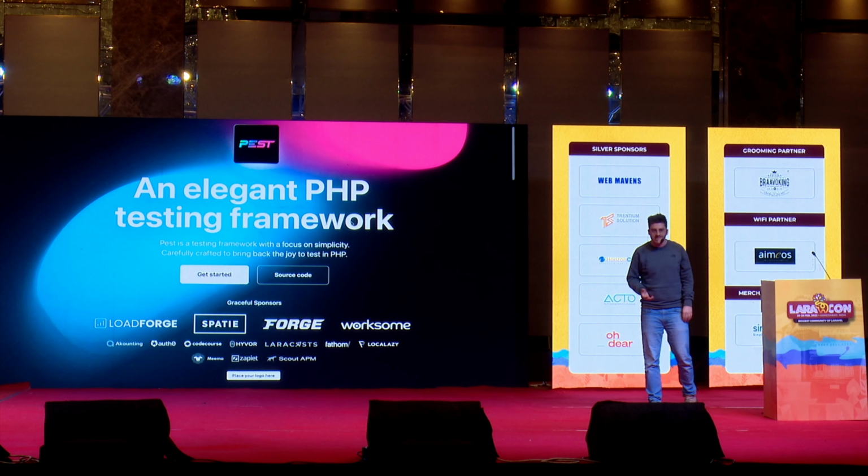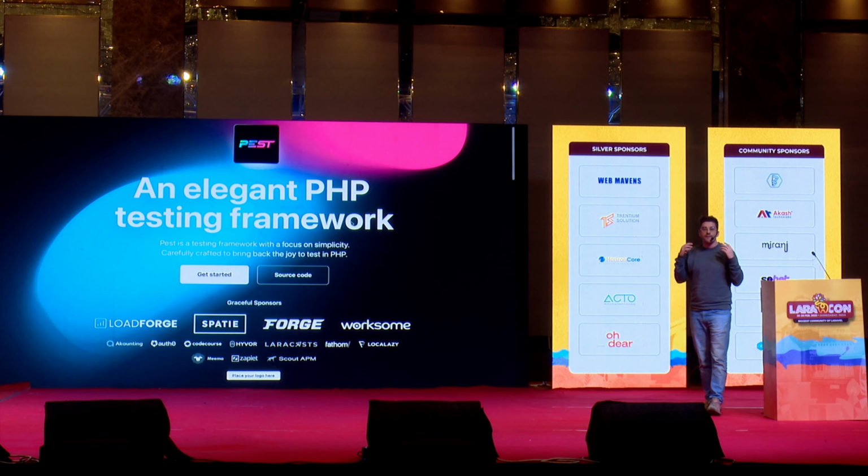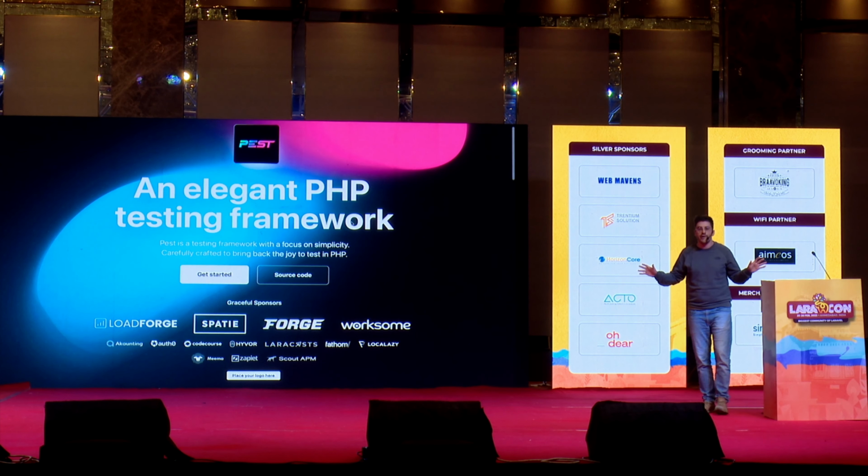It looks gorgeous. I want the Pest V2 website, both the landing page and the documentation, which is being fully rewritten at the moment. Even Taylor will help me a little bit on it. I want it to be the best documentation in the world regarding testing. So that's what I'm aiming for with Pest V2.